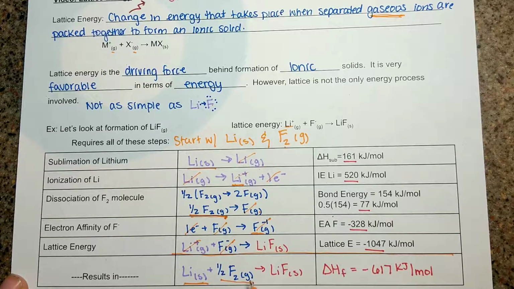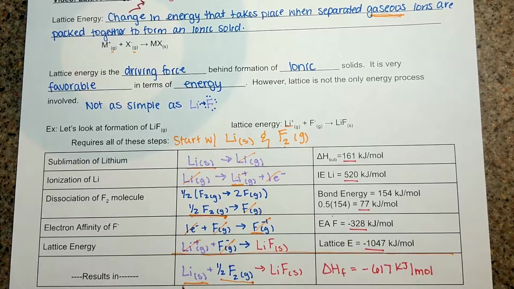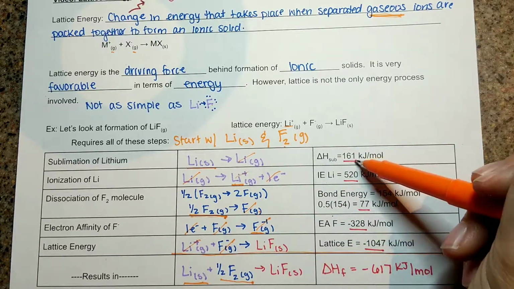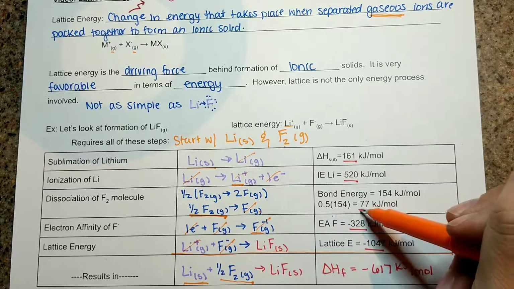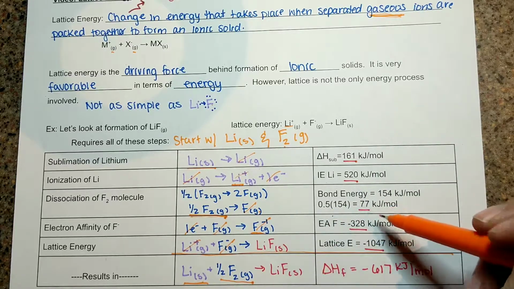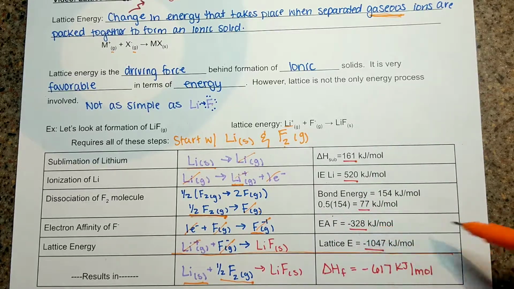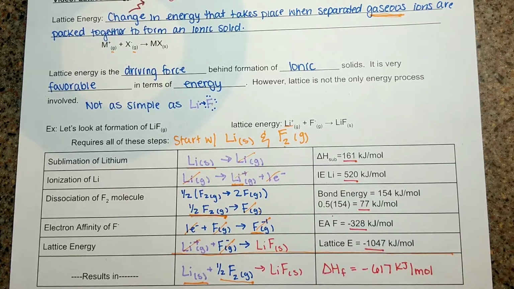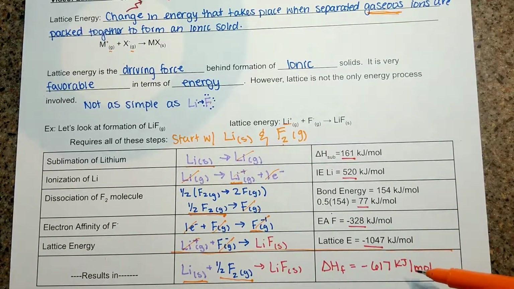So my true reaction is lithium solid reacts with half a mole of fluorine gas to make lithium fluoride solid. That means that I'm going to add up all of my energies. So my 161, my 520, my 77, because remember I just wanted half, my negative 328, and my negative 1047, to get a total heat of formation for my lithium fluoride to be negative 617 kilojoules per mole.